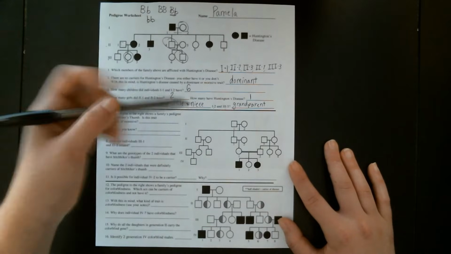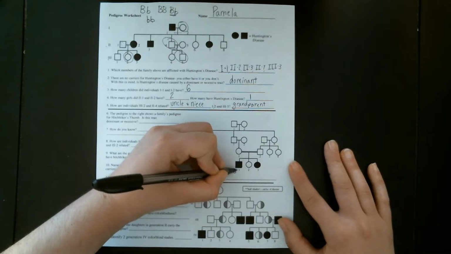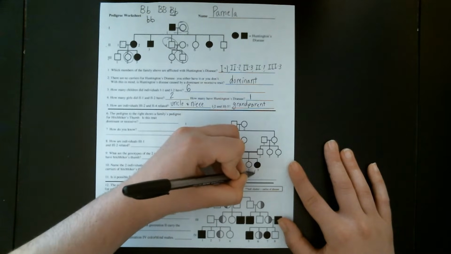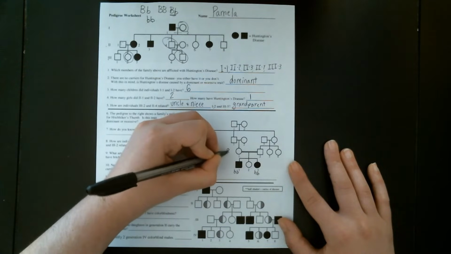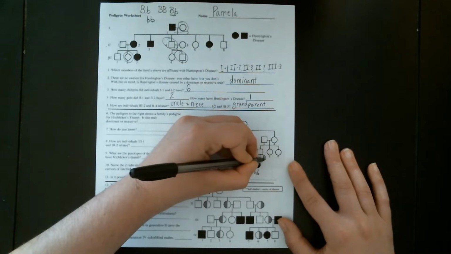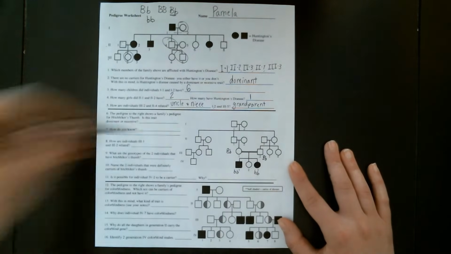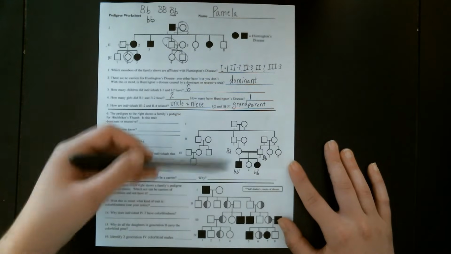So we know that it has to be recessive, and if we're looking at these genotypes, these guys have little b, but these would have to be carriers. They would have to be carriers in order for them to both pass on a little b.